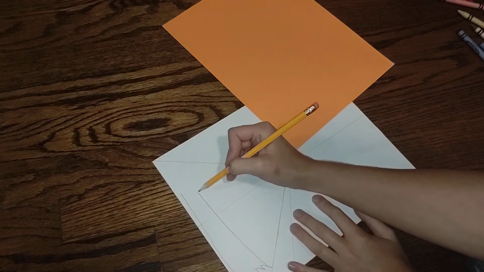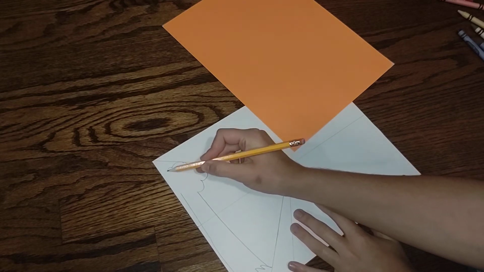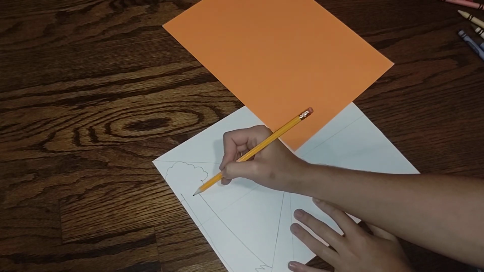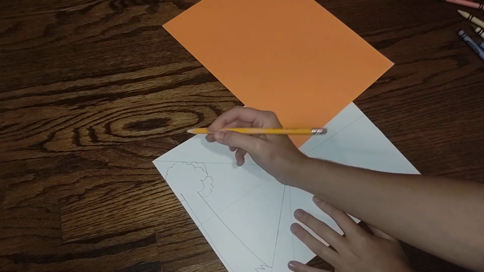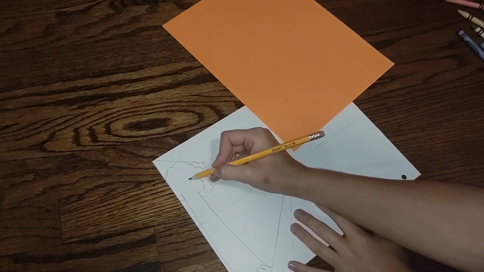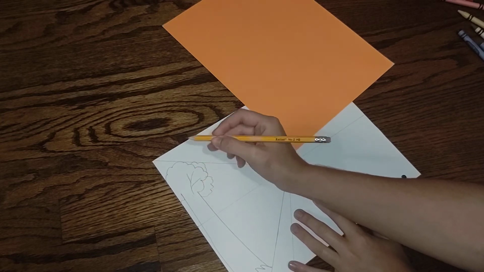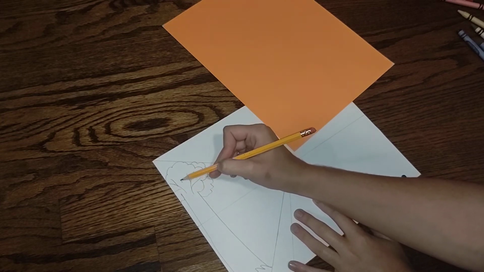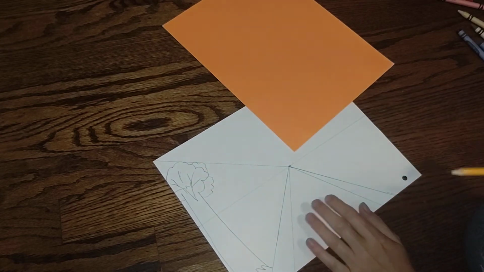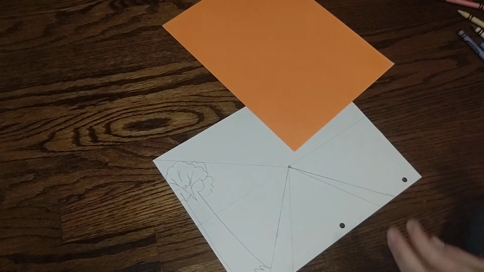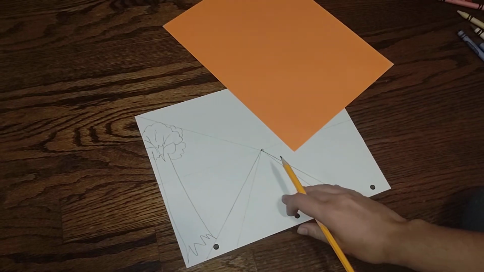And then all the way up to that line, you're going to draw the leaves and stuff. Okay, and to make it look like branches are in it, you'll do some Y lines. Okay.